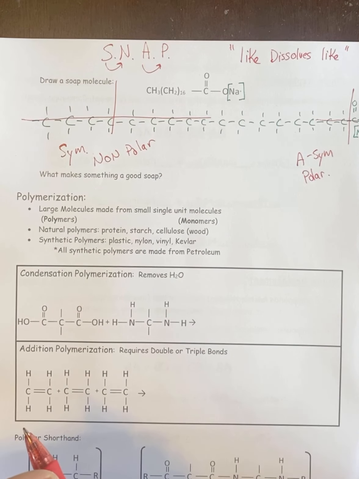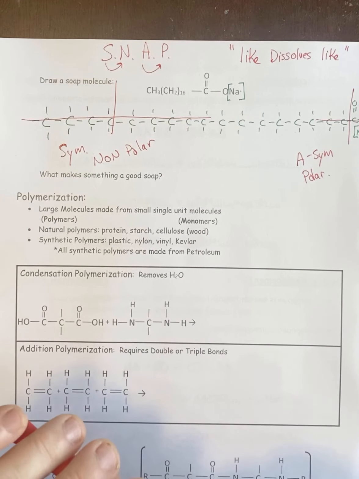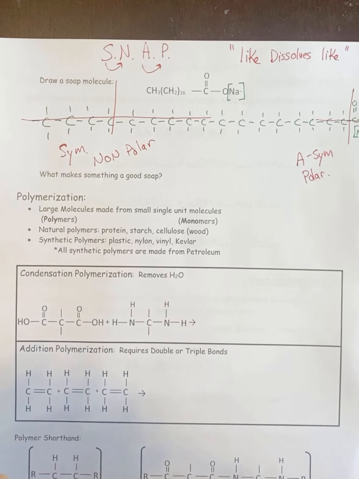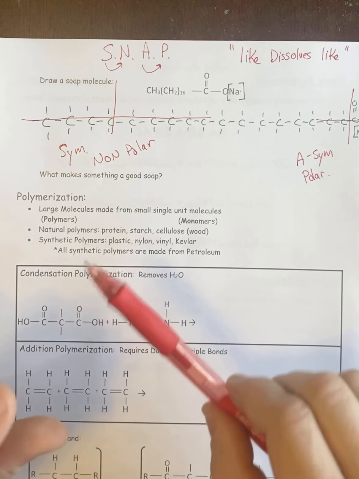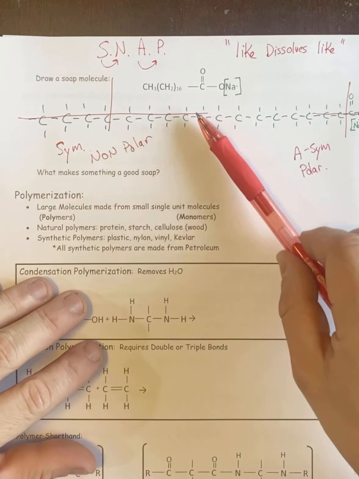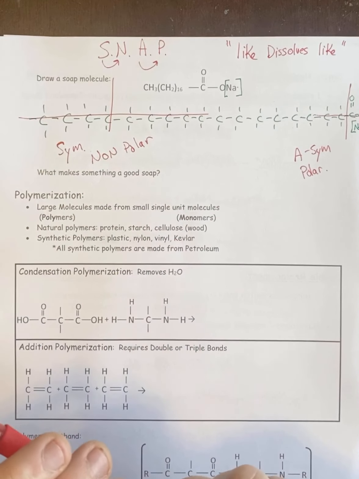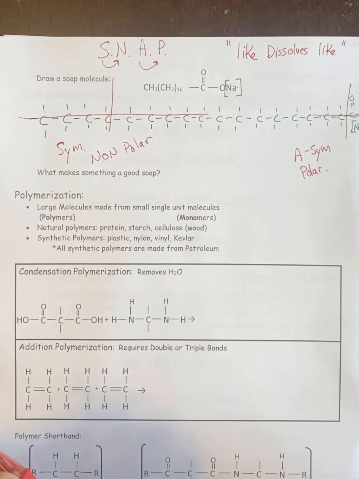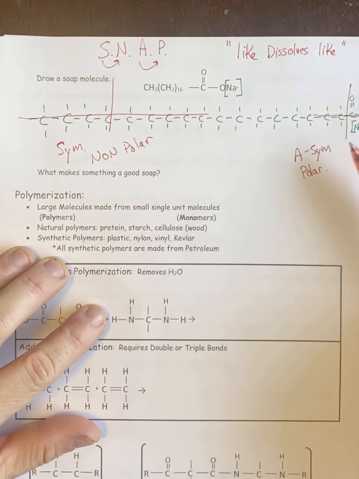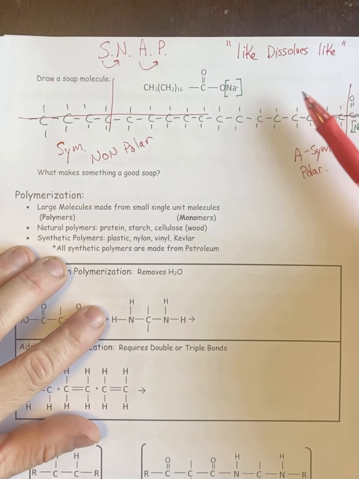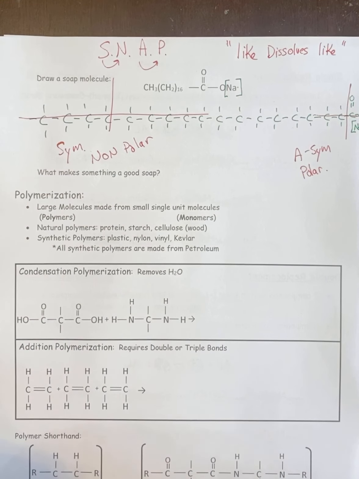If you get something that's oil-based on you, right? Like you're cooking and you get grease on you or something like that, well, this end of the soap molecule is going to take care of that and try to dissolve it. If you get something that's salt-based or water-based on you, well, this end of the molecule is going to be able to dissolve that. So that is what makes something a very good soap.